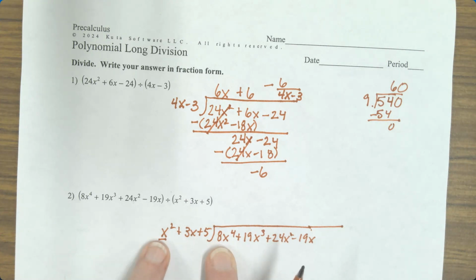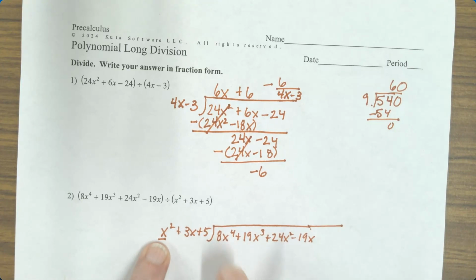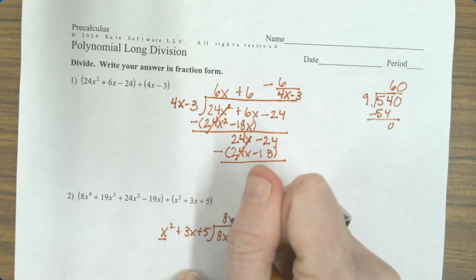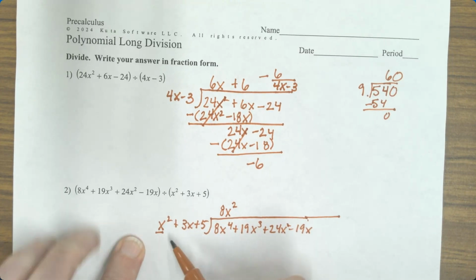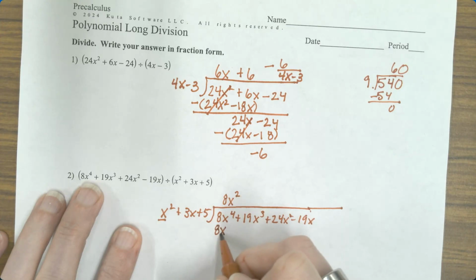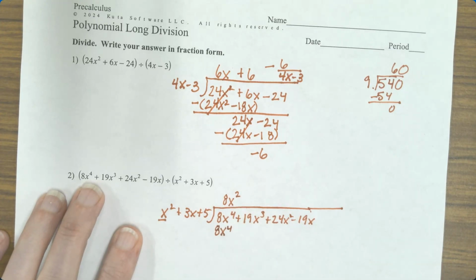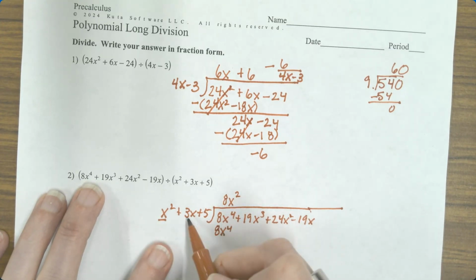To make 1x squared become 8x to the 4th, I would need to multiply 1 by 8 to get the 8, and I would need to multiply x squared by x squared to get x to the 4th. So we're going to put 8x squared up top. 8x squared times x squared is 8x to the 4th. I always want that first term to match. And then I'm going to continue multiplying through.